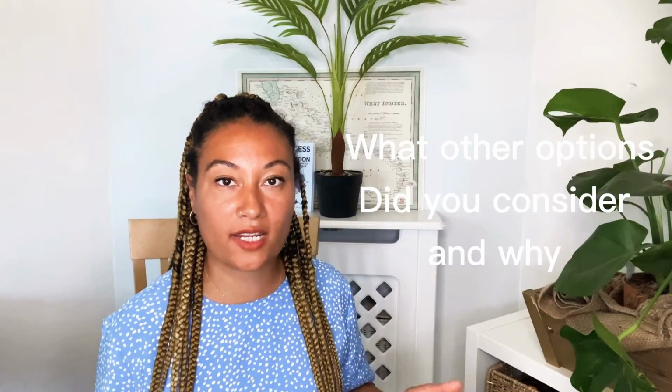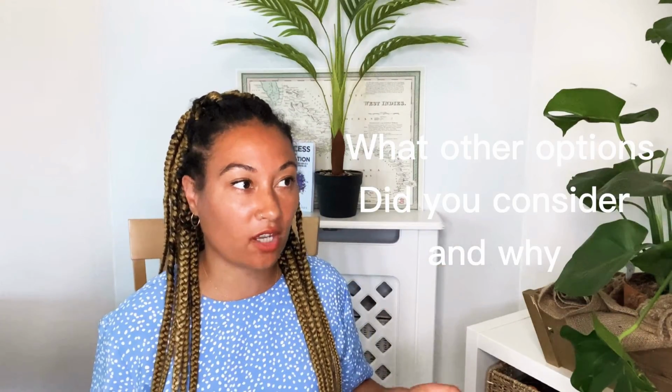So showing that you can understand the whole picture, and yes, you see pros and cons to both, but even though there may be cons, the pros outweigh the cons. You've got to show that. Likewise, what other options did you consider and why did you not go with these options? So it could be like the parole report that you're writing.